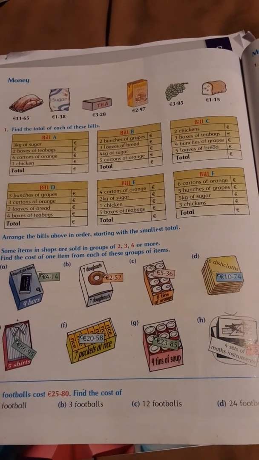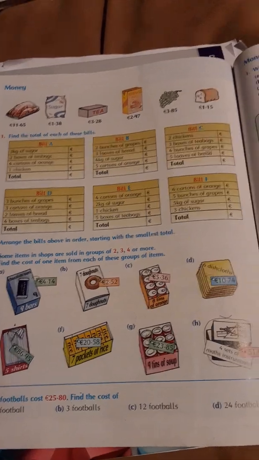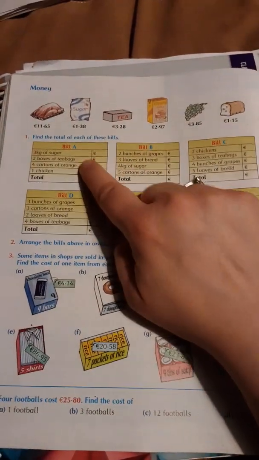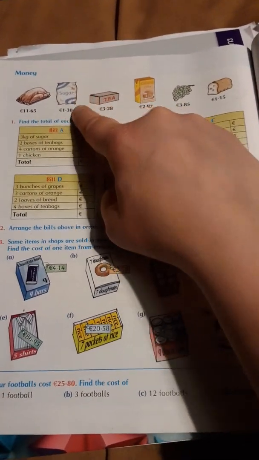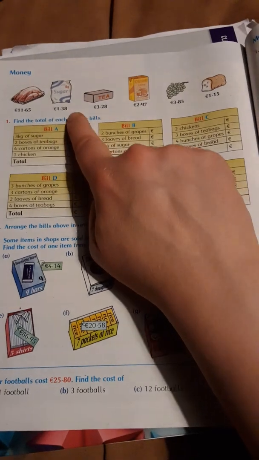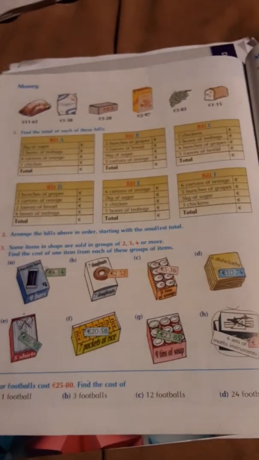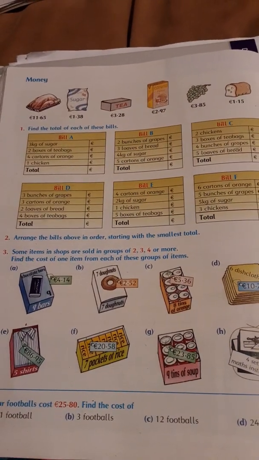Now, these are going to help you with your multiplication practice, your short multiplication, simply because you're finding multiples. So at bill A, 3 kilograms of sugar. We know what 1 kilogram of sugar costs. For 3 kilograms of sugar, we're going to have to multiply it by 3, and that'll give us what 3 kilograms of sugar costs in bill A.